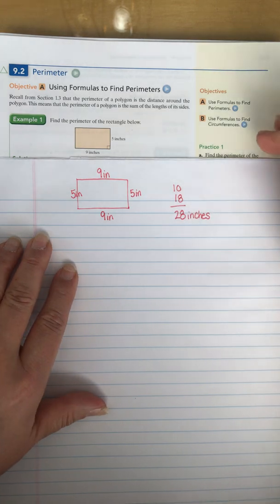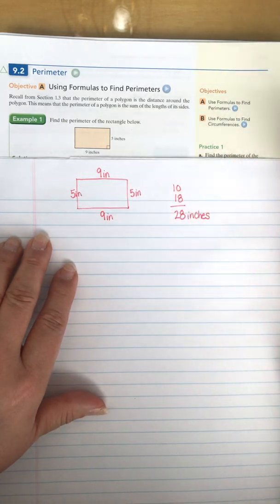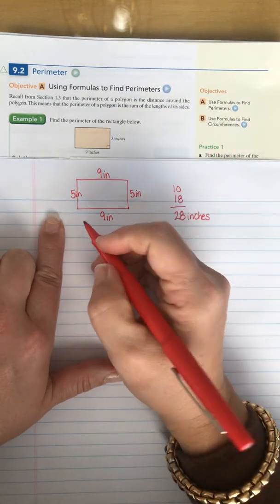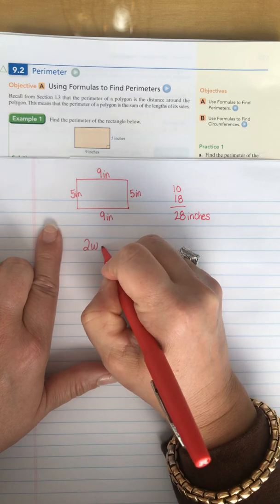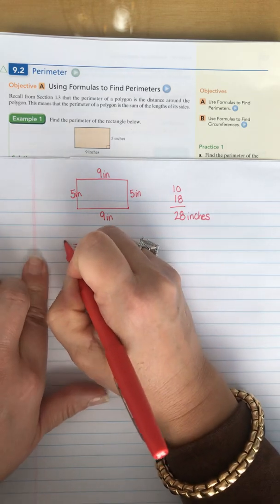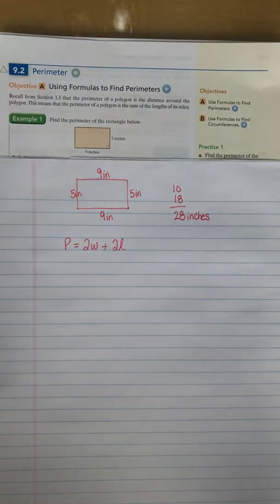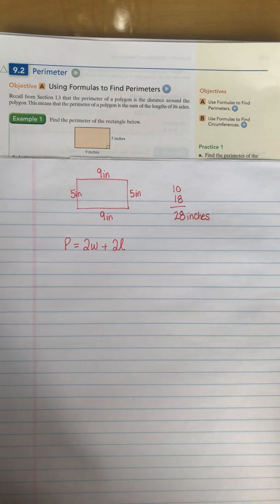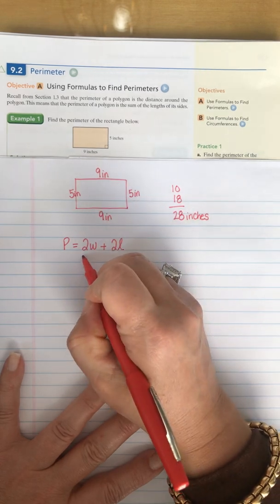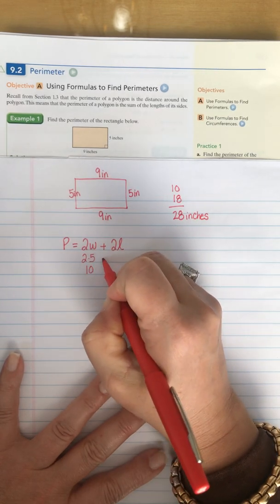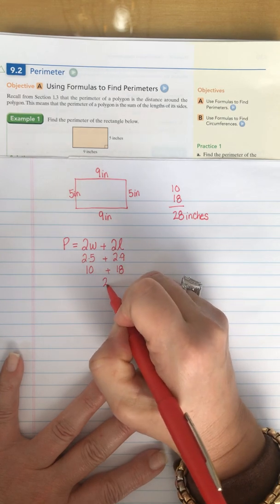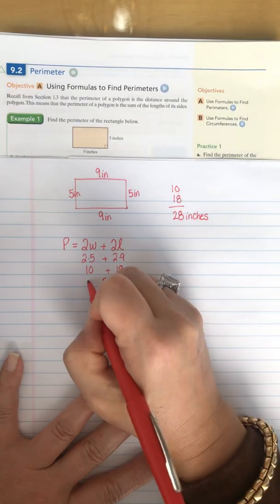Okay? Now, instead of adding up all the sides, we can use a formula. Since there's two sides that are the same, we'll say 2w, and the lengths are also the same, 2 length. This is another way to figure out how to find the perimeter of a rectangle. So if we were to put 2 times 5, which is 10, plus 2 times 9, which is 18, and follow order of operations, you get 28. So the perimeter is 28.